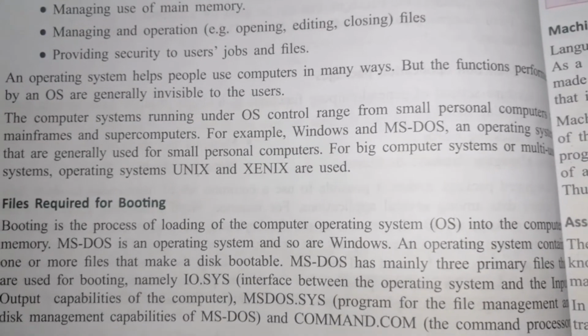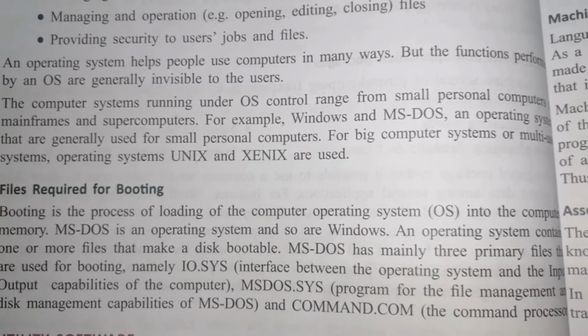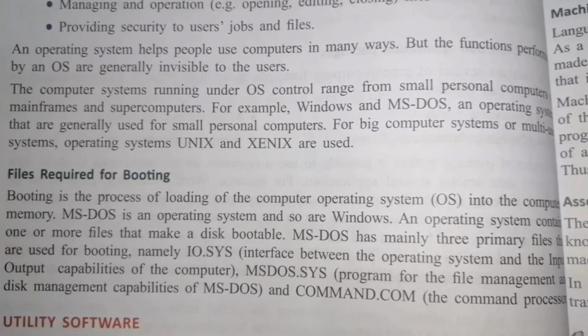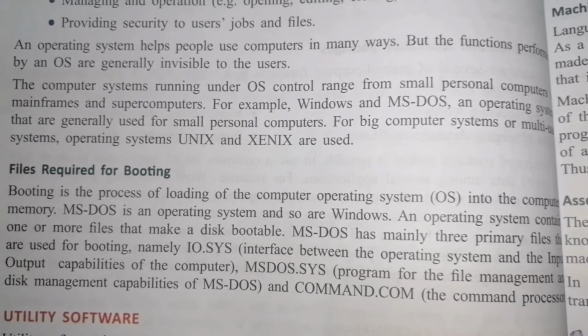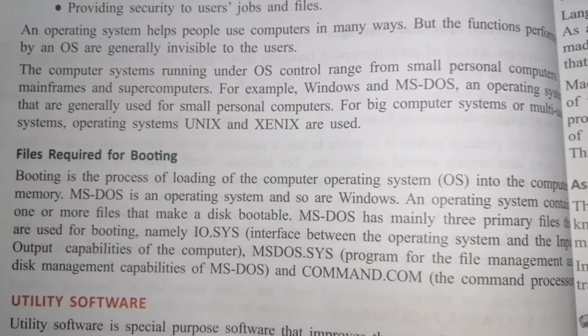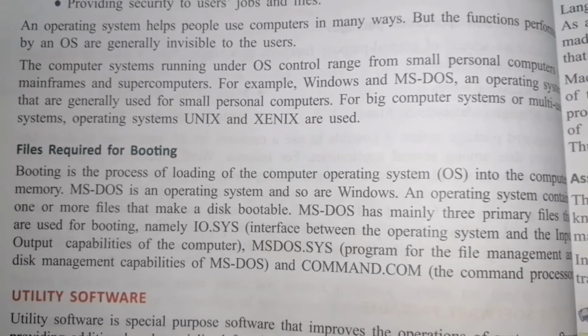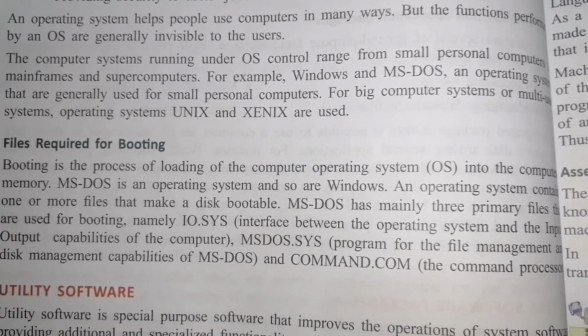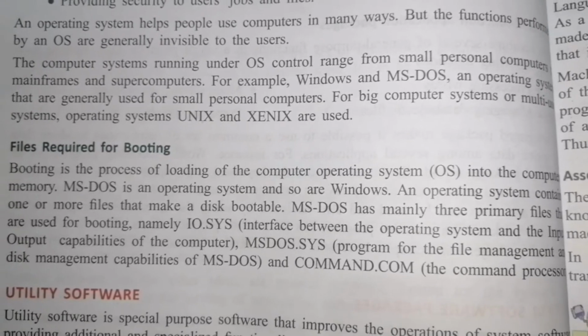An operating system helps people use computers in many ways, but the functions performed by an OS are generally invisible to the users. The computer systems running under OS control range from small personal computers to mainframes and supercomputers.